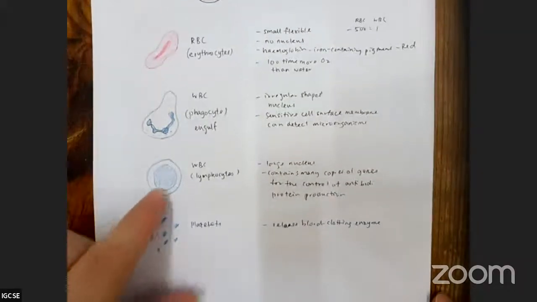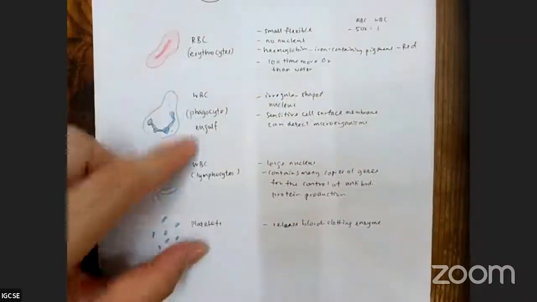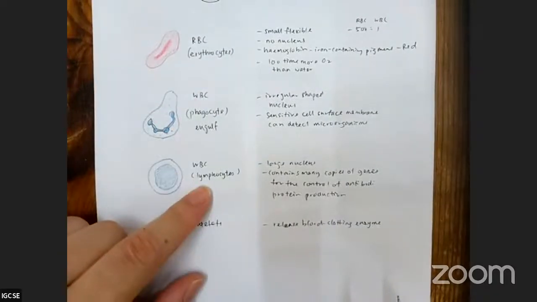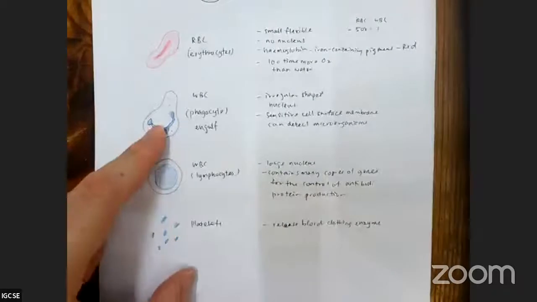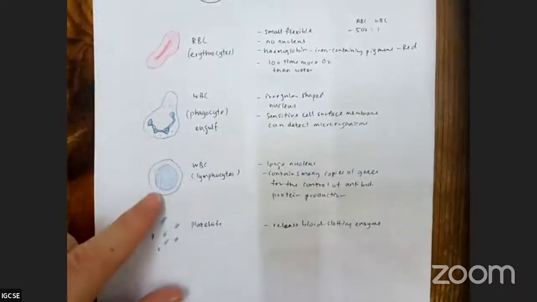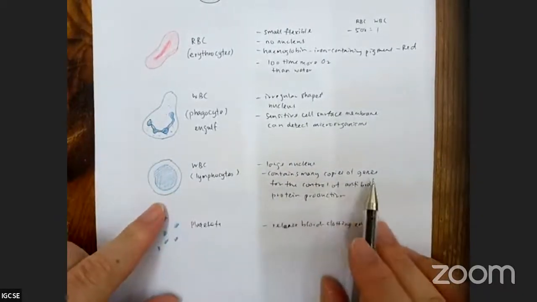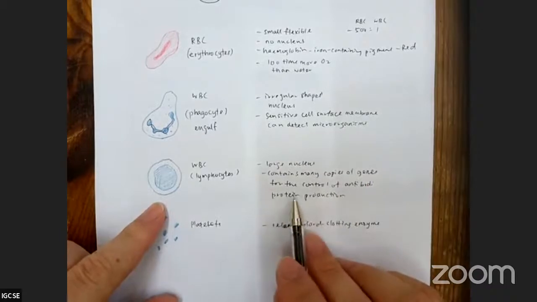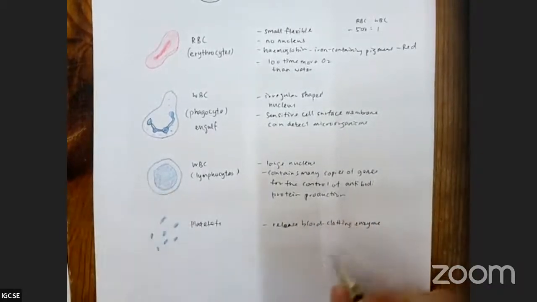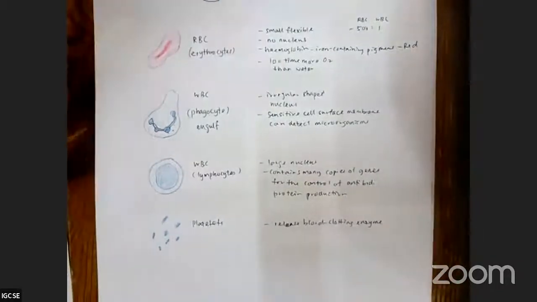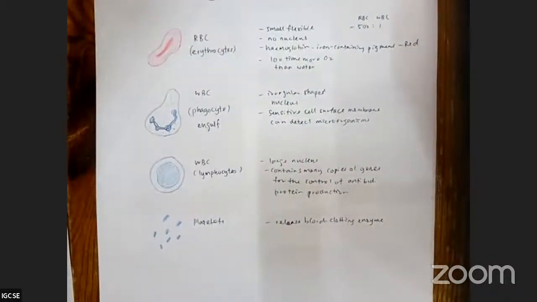Another thing, which is very different from this one, but also a white blood cell, is a lymphocyte. Lymphocyte has a very large nucleus as compared to this. This one has no nucleus. It contains many copies of genes for the control of antibody, so that they can produce antibody to cure the diseases.